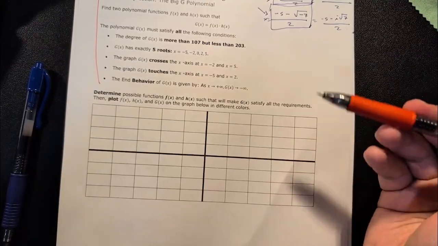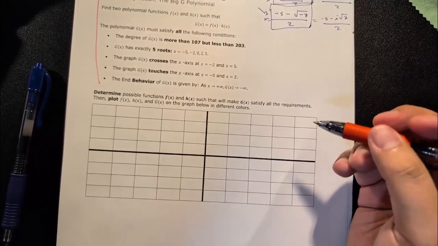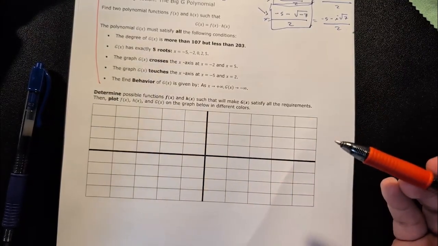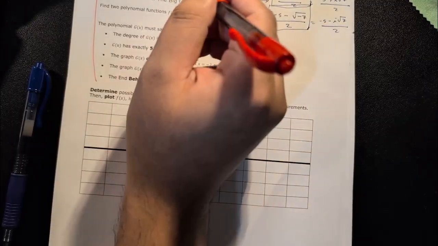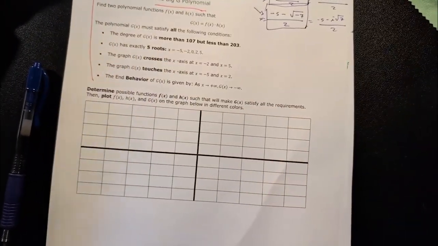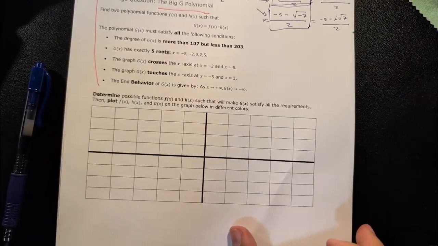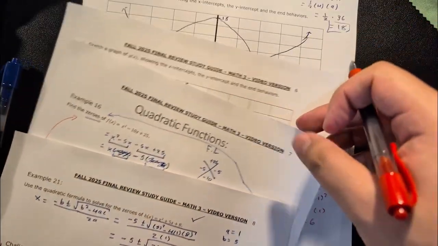If you get it right, I'll think of a reward or a prize for solving it. So it's a challenge question, the big G polynomial. If you're able to attempt it, it means that you will do really well on the exam.